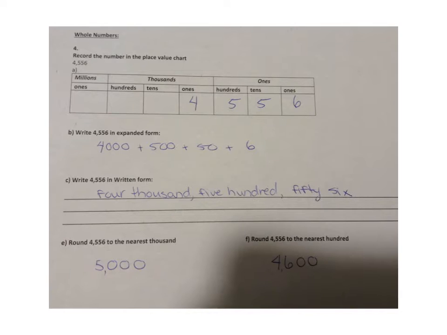Okay, for F here, we are rounding to the nearest 100. So now I look to the 100 digit, which is that 5 there. Okay, I look to the right of that 5, or the hundreds digit is another 5. Again, if it's a 5, it makes the number go up. So my new number is 4,600. It is this 6 that has changed.